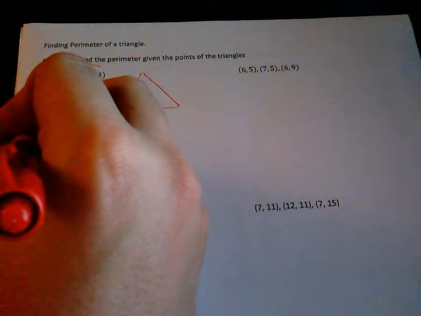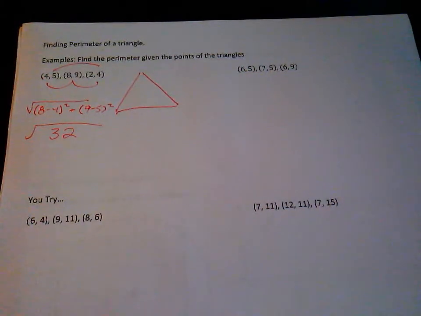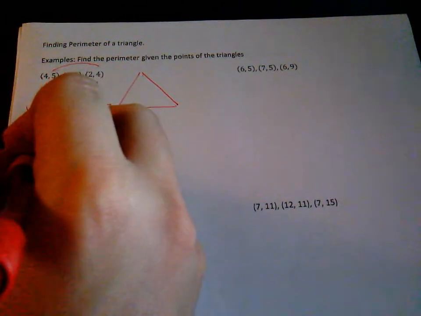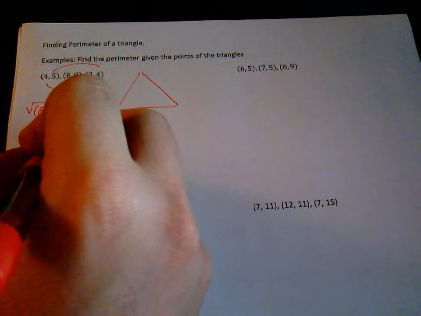And if you do that, you should end up with the square root of 32. So if we square root 32, let me see if I can find my square root button on this thing. There it is. Okay. Square root of 32, if we round to the nearest tenth, it's going to be 5.7.